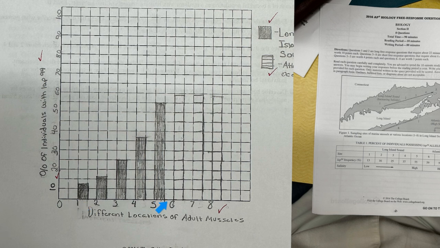But in areas 1 through 5, where you have an increasing salinity, you see the gene is expressed more in the more salty areas. And in the 3 that are in the Atlantic Ocean, which have all the highest salinity, they all have the highest expression rate at about 60. Do you all agree? Yes? Do you all read that?